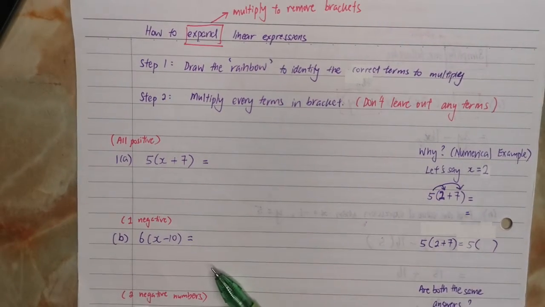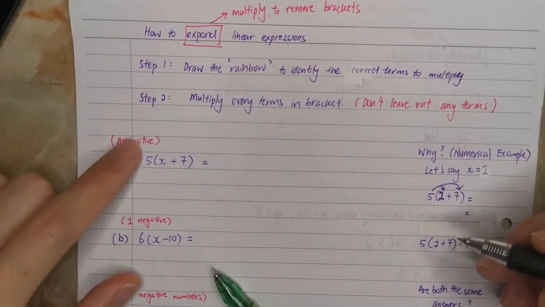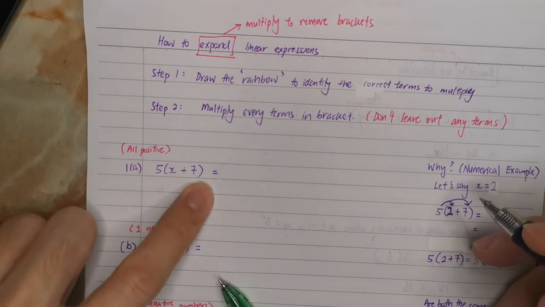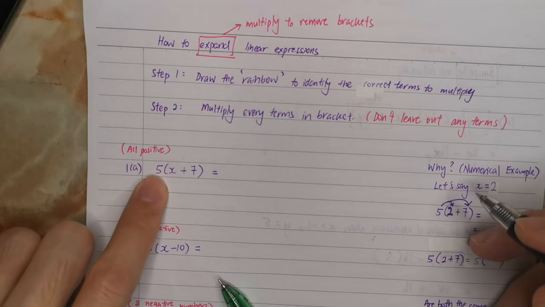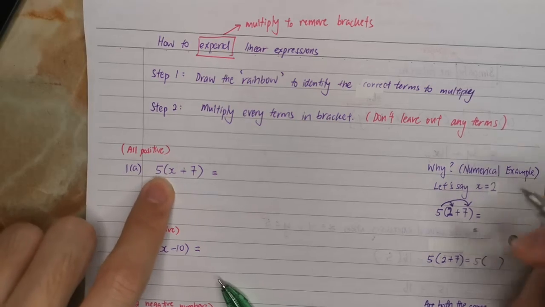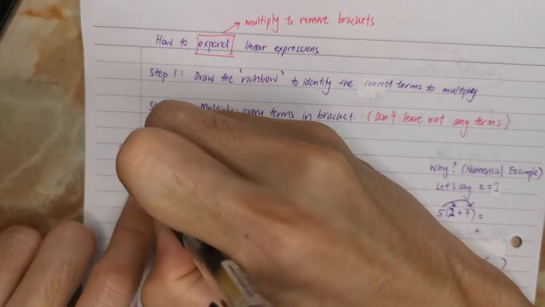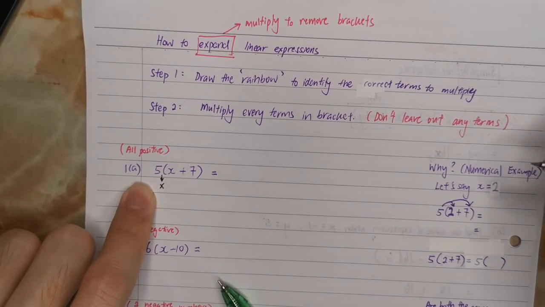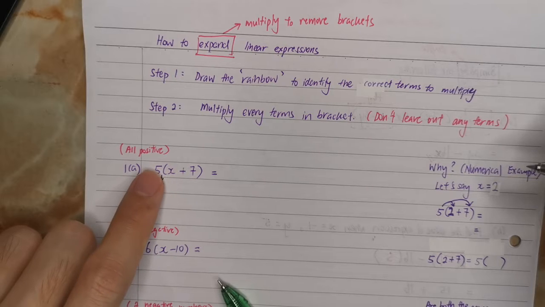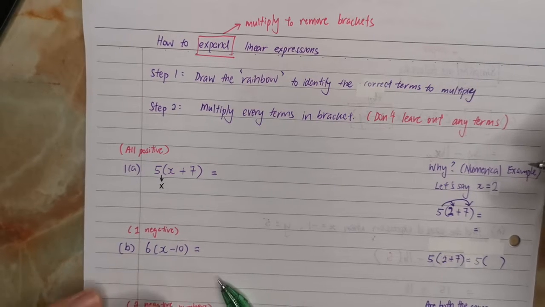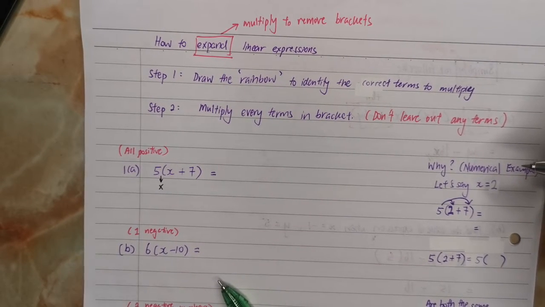1a. First thing, this question asks you to expand. So we want to remove the brackets by multiplying. And we know that when we put a 5 beside a bracket with terms inside, it means multiply. So over here, it means multiply, but we don't write it down, as 5 times x plus 7. We don't want to add another step and make it more complicated. So to remind myself that I multiply every term, I draw a rainbow.